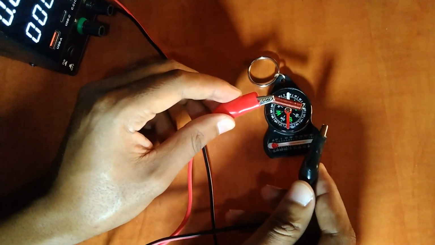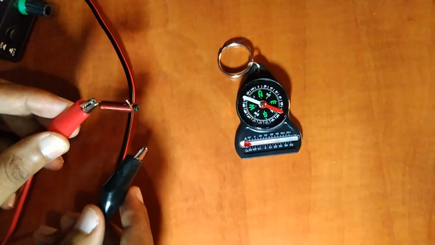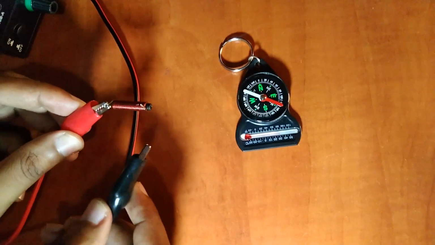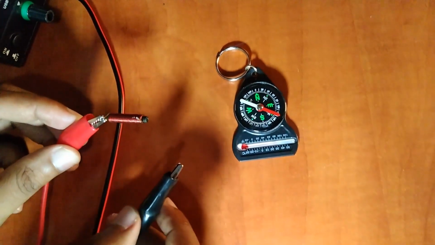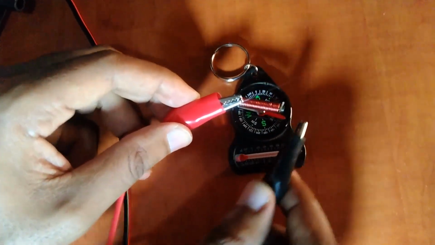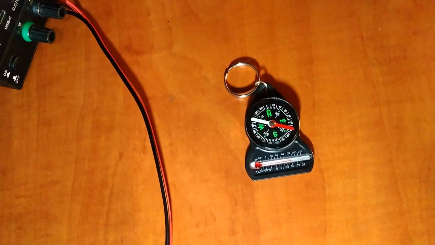Can you see? Yes, sir. Now observe. Did you see? As soon as I change the polarity, the direction of the flow of current, the arrow also changes direction. That indicates the magnetic field around the inductor. Did you see that?